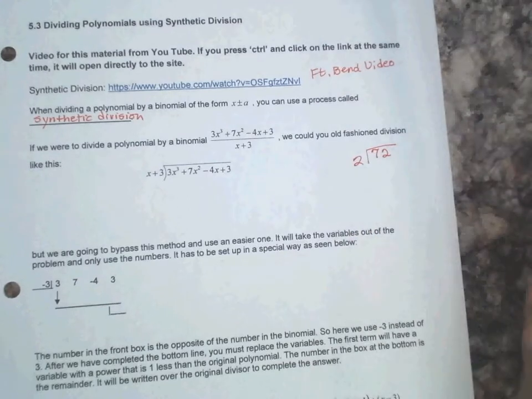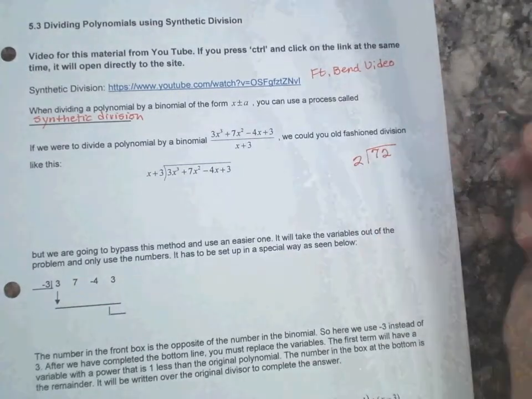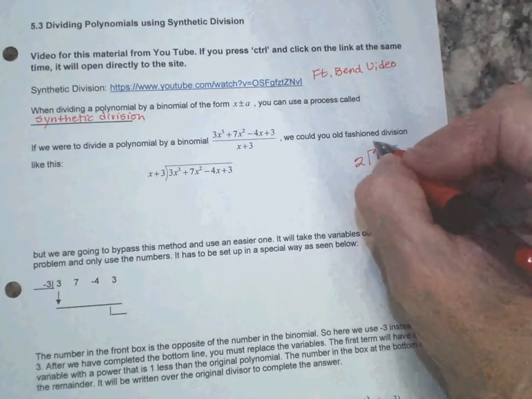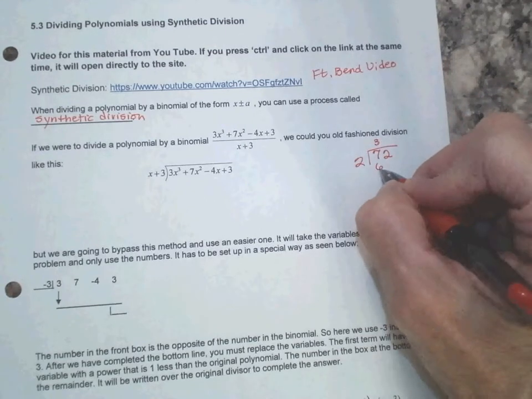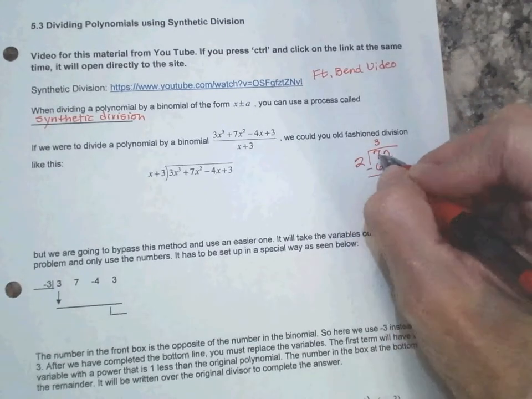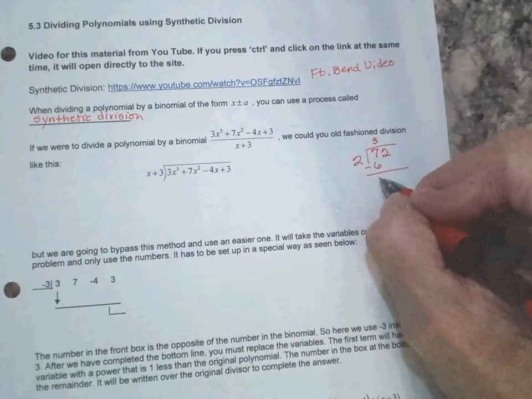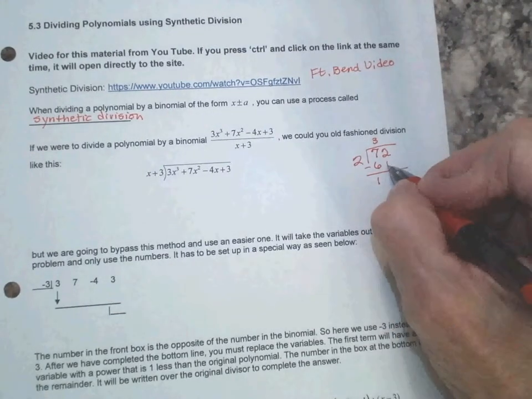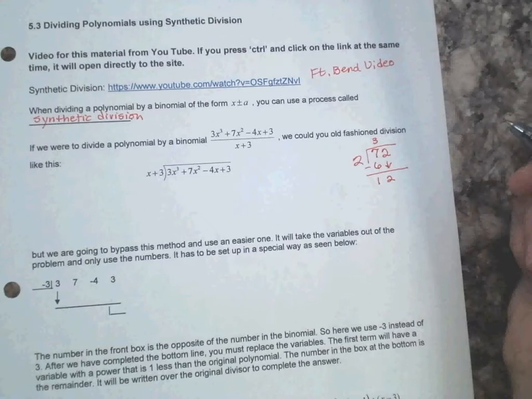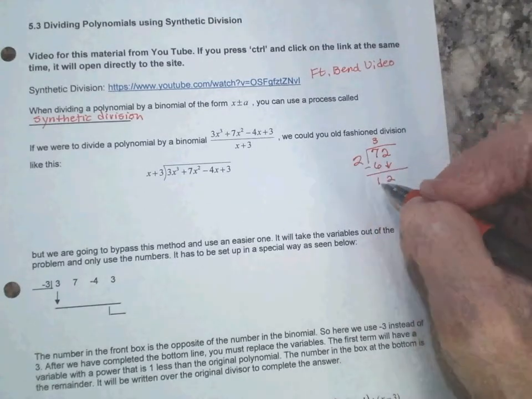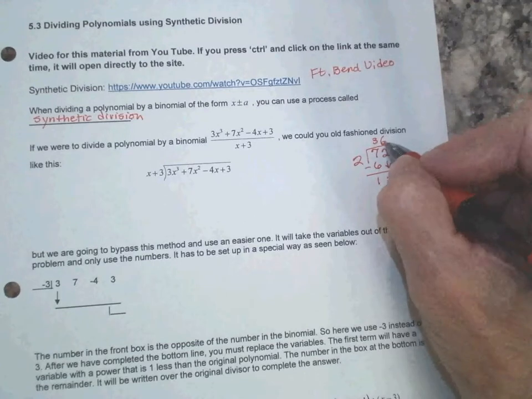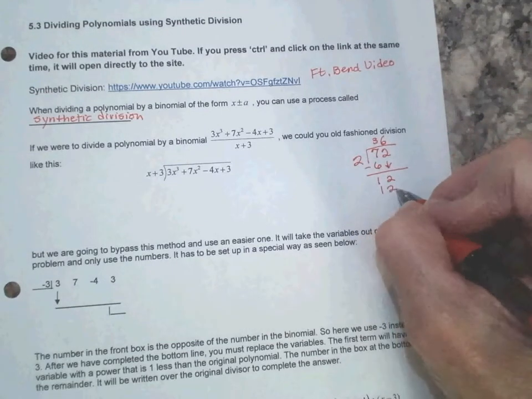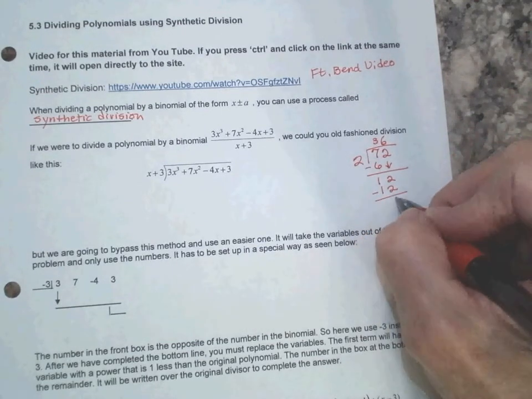2 times what gets you close to 7? Well, that would be a 3. Then 3 times 2 gives me 6. Then I'm going to subtract, so 7 minus 6 would be 1. I bring down the next number, that'd be a 2. 2 times what gets me close to 12? Well, that would be a 6. Multiply it back, 2 times 6, there we go. Subtract, I get a remainder of 0.